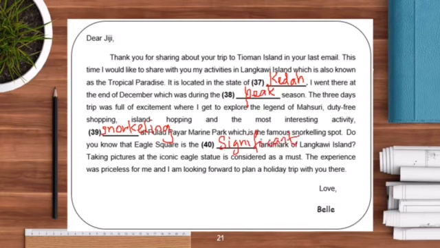Significant landmark of Langkawi Island. Taking pictures at the iconic eagle statue is considered a must. The experience was priceless for me, and I am looking forward to plan a holiday trip with you there.